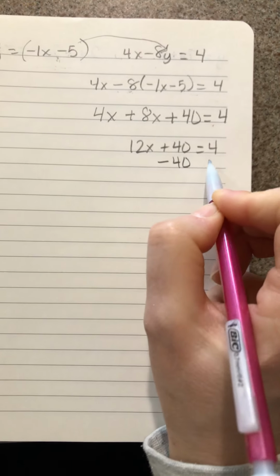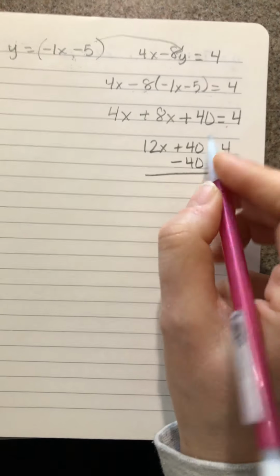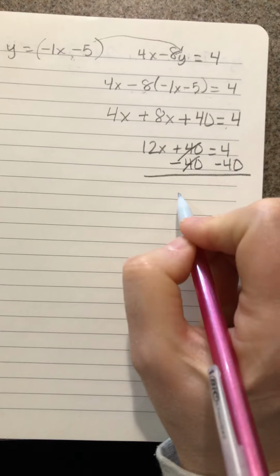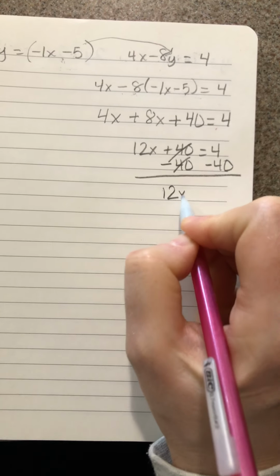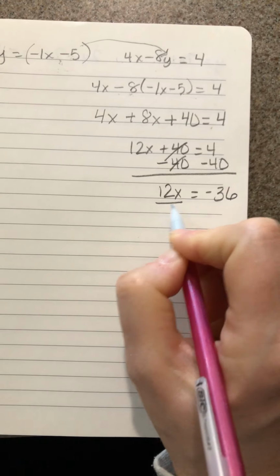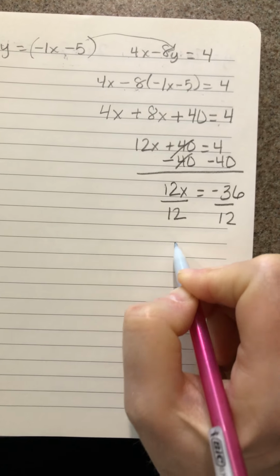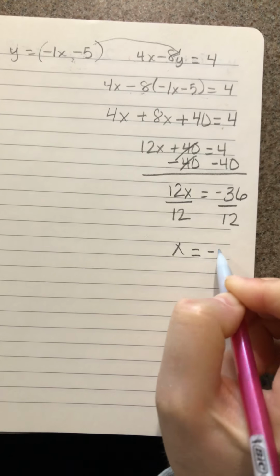Solving our two-step. Don't get careless here. Make sure you show all of your steps. We've got nothing but time here, everyone. Divide both sides by 12. And we have x equals negative 3.